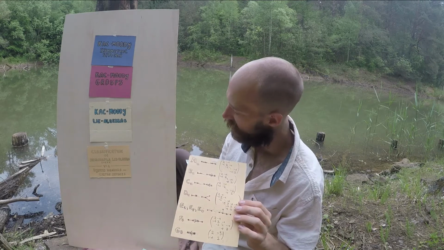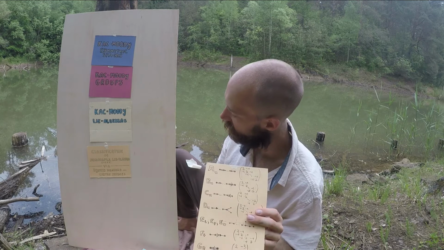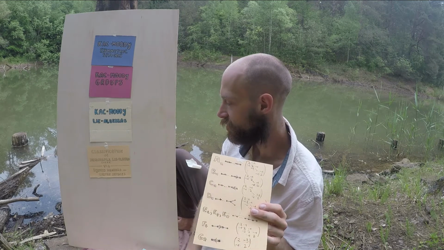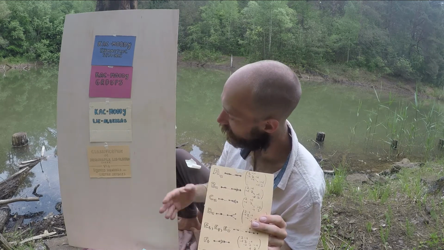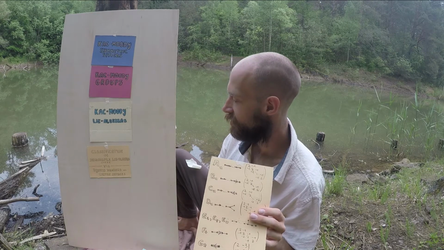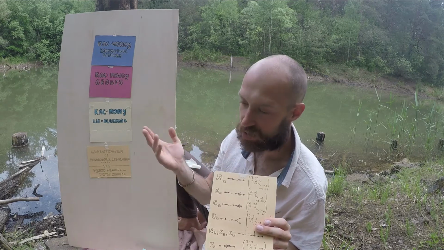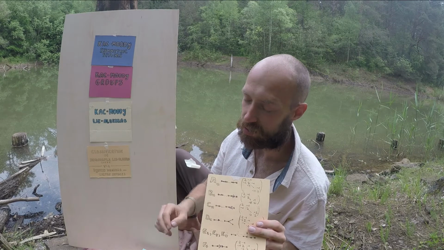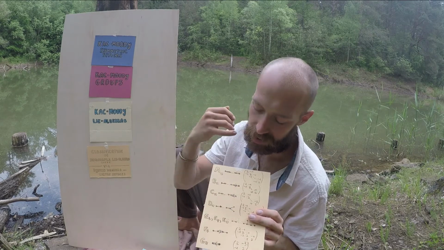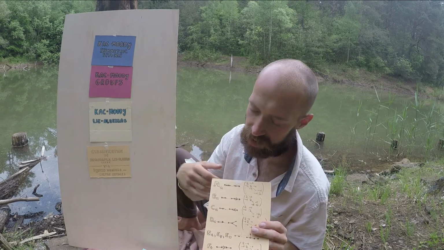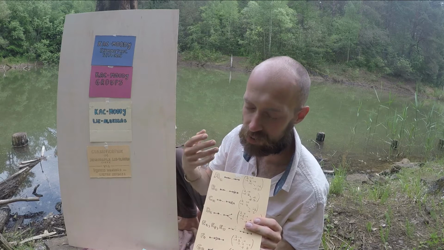Okay, so the classification of semi-simple Lie algebras over the complex numbers tells you that, let me be more precise, given any simple Lie algebra, okay, these are the simple ones, the semi-simple ones then are direct sums of these.